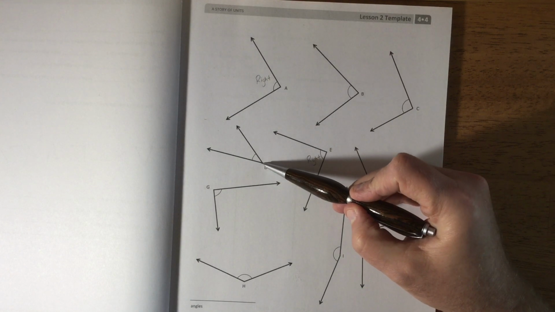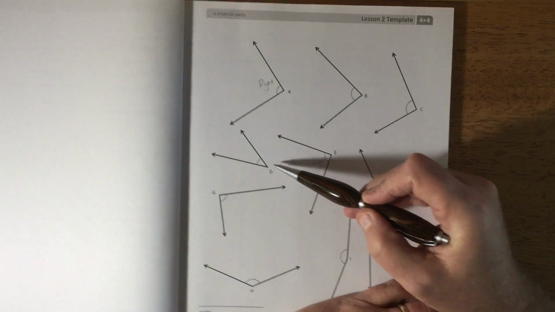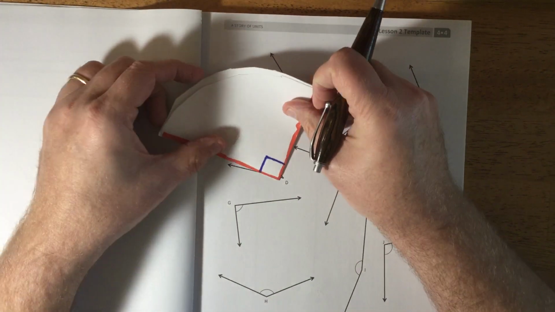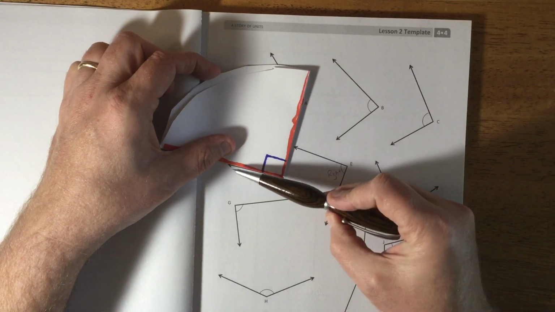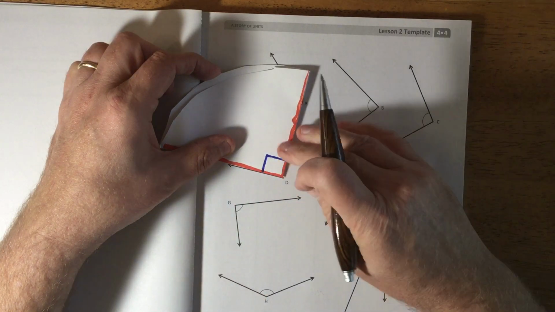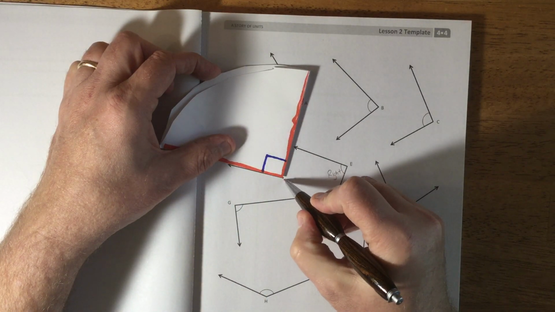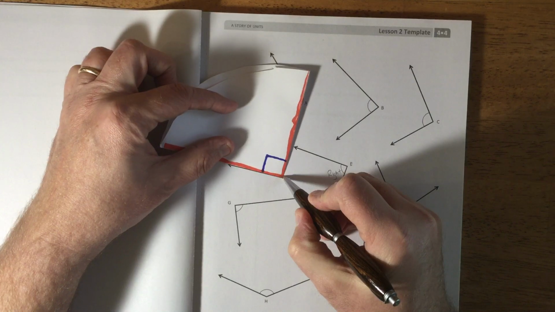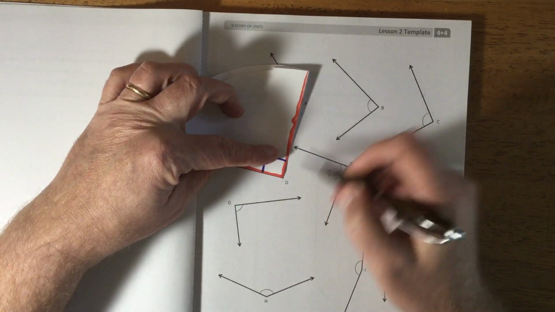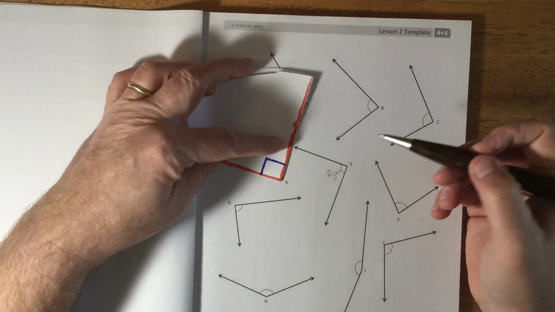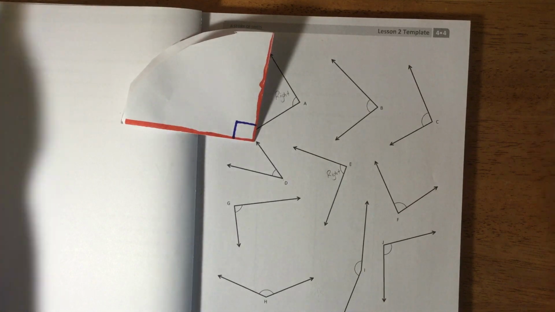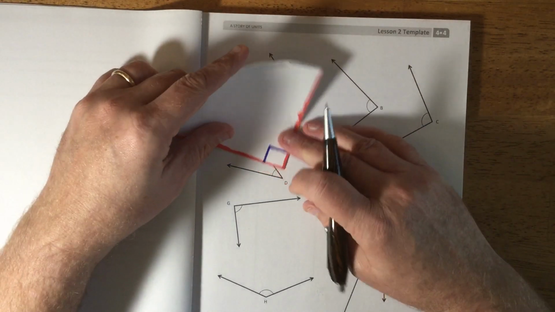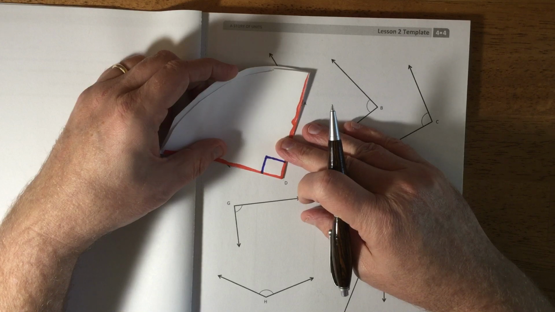Now this one I notice is not a right angle. And I can see clearly that, well, if I line up this ray right here with this side of my template, I get my vertex. Make sure your vertex is right there as well. I don't see the other ray on this side. So in fact, it's kind of hidden behind it. So that means it's, well, is it greater than or less than? I know it's not equal to. I would say that it is less than.